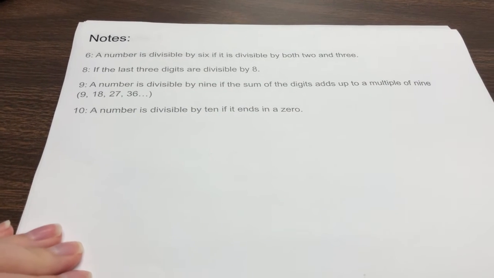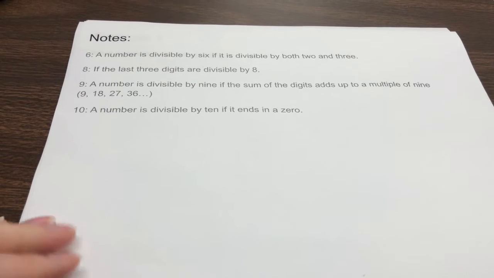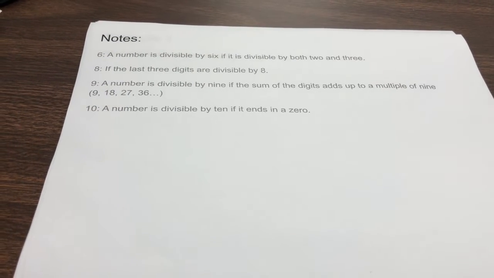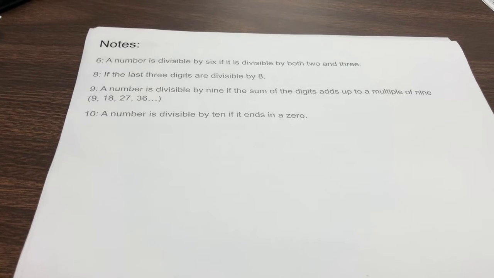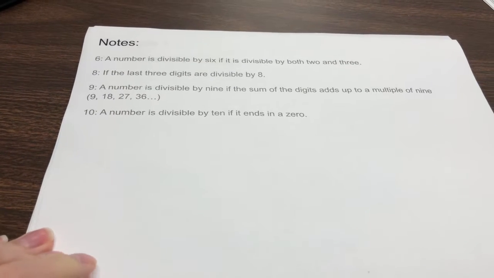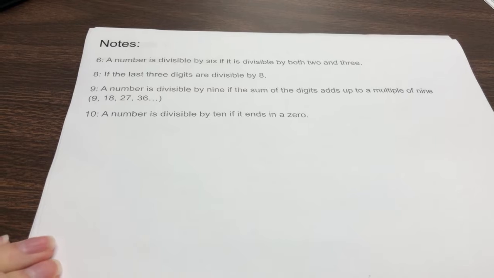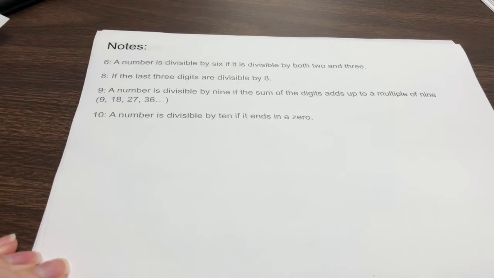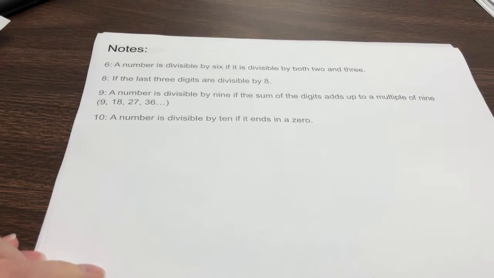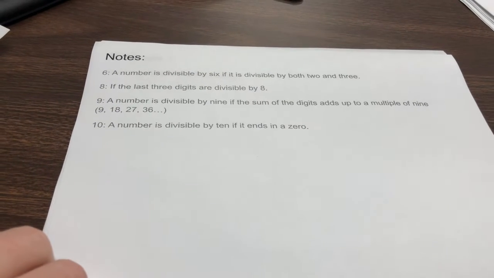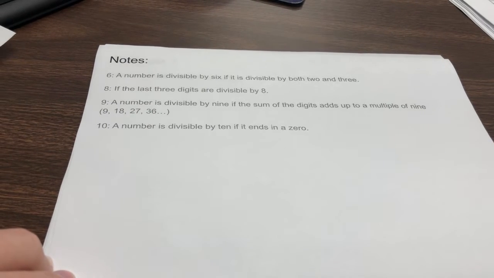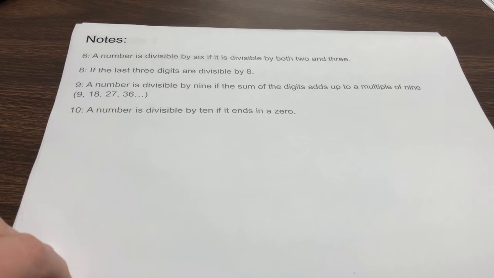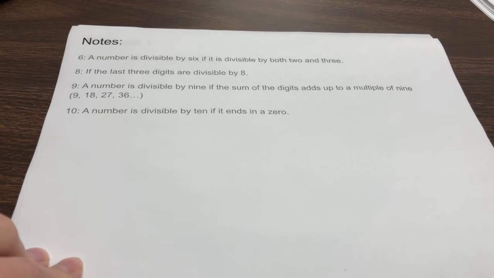Okay, so 6. For a number to be divisible by 6, you really have to look at those rules for 2 and 3. If a number is divisible by 2 and 3, then it will be divisible by 6. Now 8 is one that is kind of difficult, but if the last 3 digits of the number are divisible by 8, then the number is divisible by 8. So you have to look at the last 3 digits of a number and decide if it is divisible by 8.